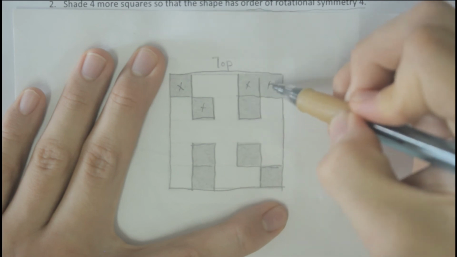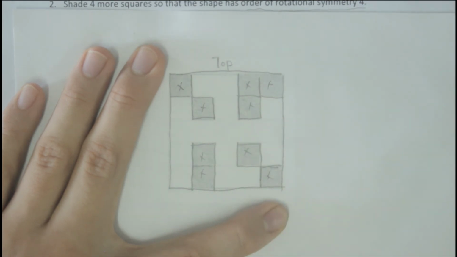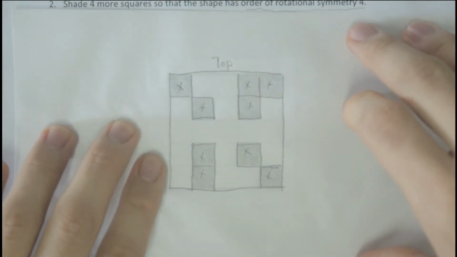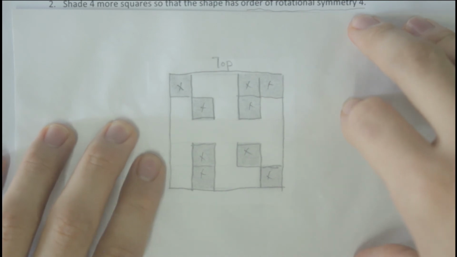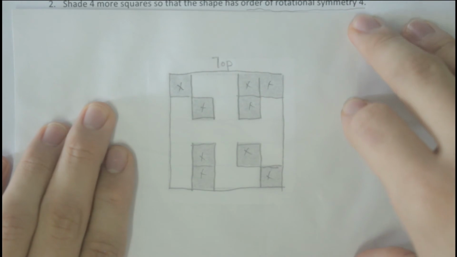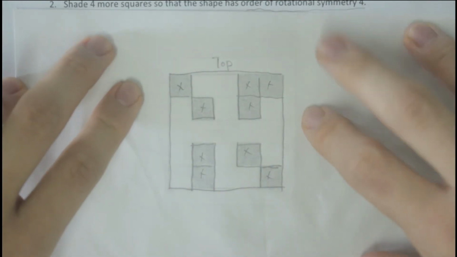So this part has been shaded. Now since it wants a rotational symmetry of 4, in other words, if you were to rotate it in a full circle, the shape needs to repeat 4 times. In this case, you're going to shade 4 more squares. So we are going to try to find the 4 more squares.